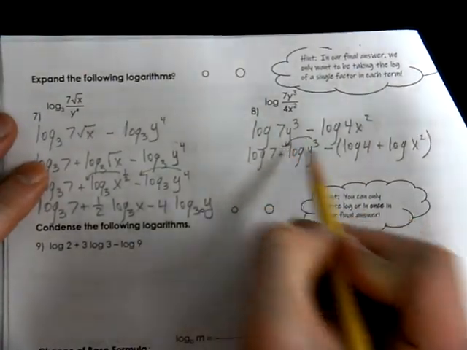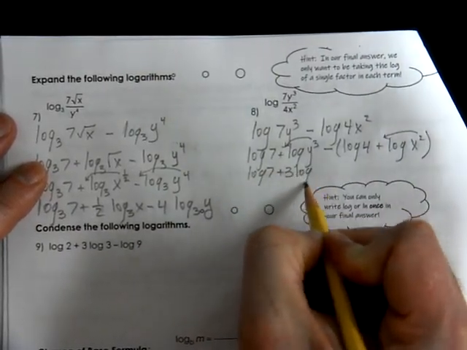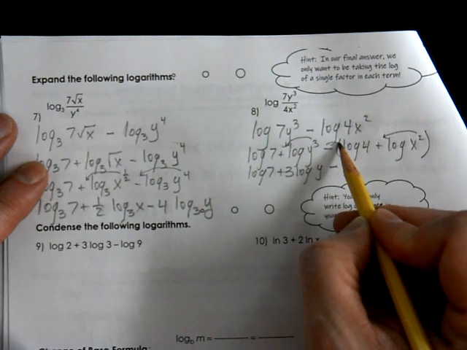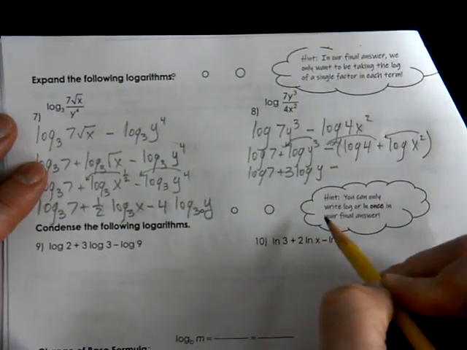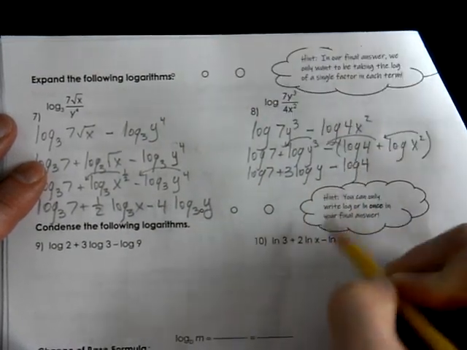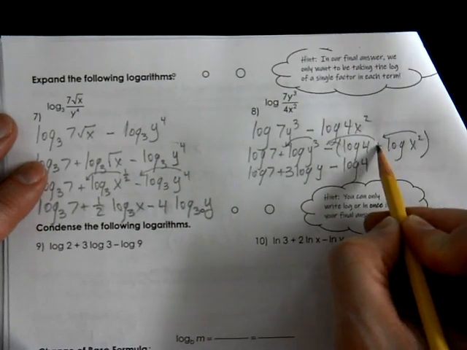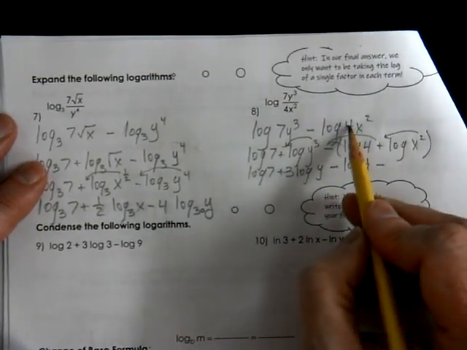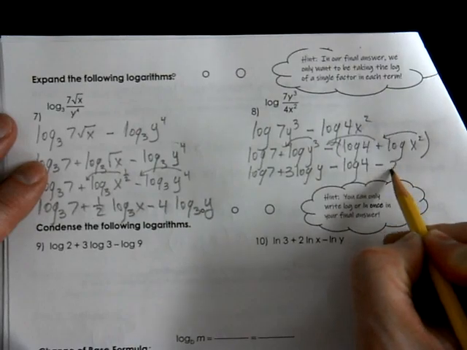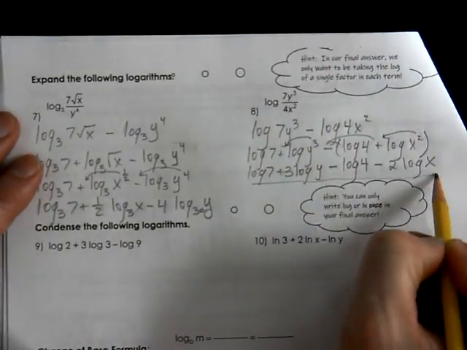Now we know that the exponents will go in front. So this is log base 7 plus 3 log base y minus, now let's think about how we would work with this. We would distribute it to the first logarithm and we'll distribute it to the second logarithm. We'll do this all in one step. So this is log of 4, that's a common log. Negative times a positive is still a minus because you're minusing both the 4 and the x squared because they came from the denominator. But the 2 is going to go in front and we'll call it log of x. There's your answer.